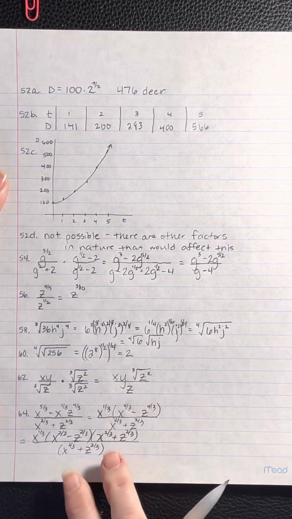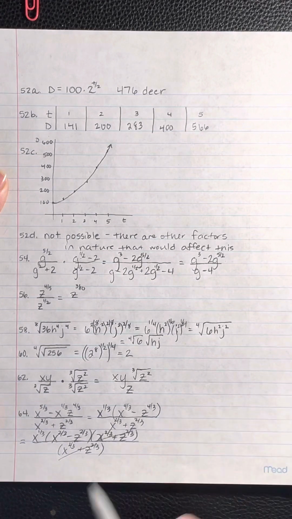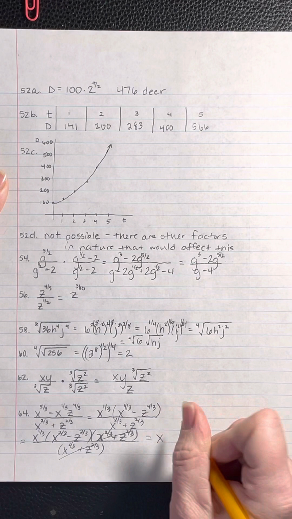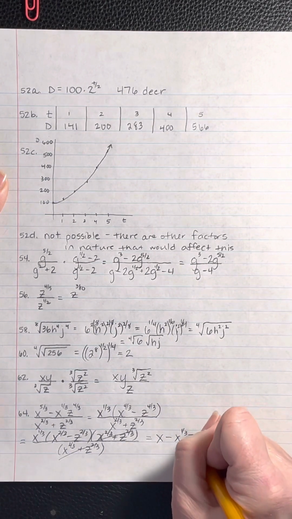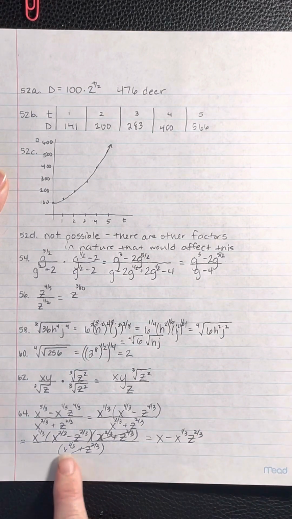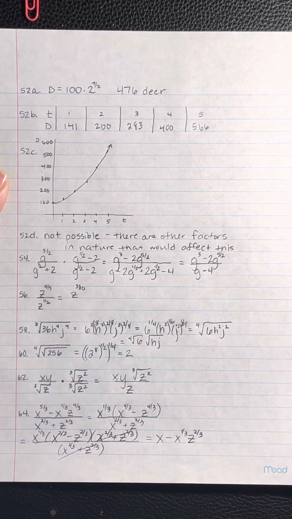And if you look, it has those in common, so those cancel. And then I'm going to distribute that, and I'm left with x minus x to the 1/3 z to the 2/3. That's a really good problem that involves last chapter and this chapter with rational exponents and with factoring.